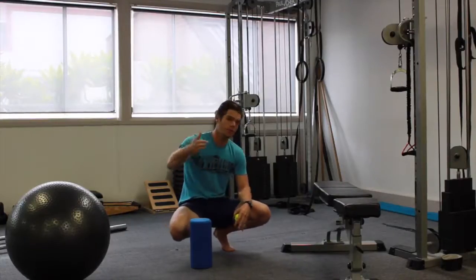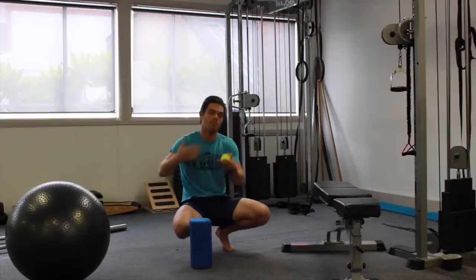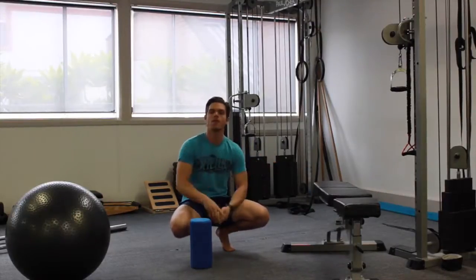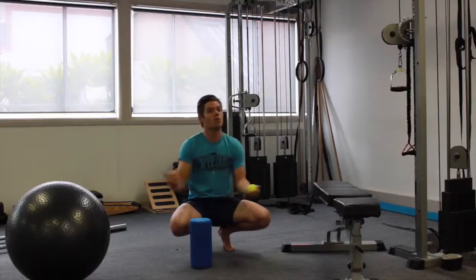So what would be creating sciatica if I had it might be different from what's creating it if you've got it, or low back pain. Some of this stuff might apply to you, some of it won't.